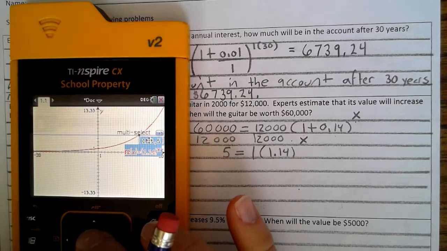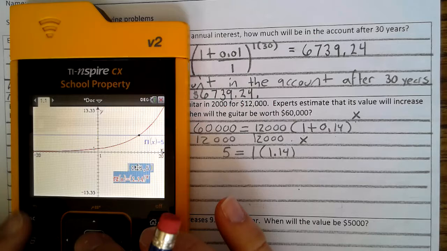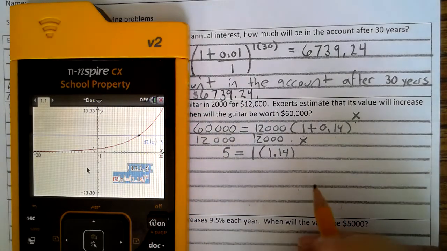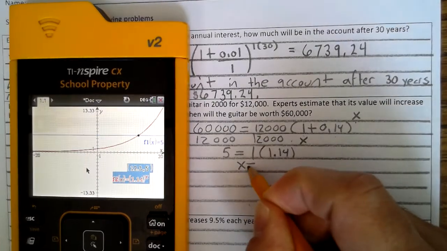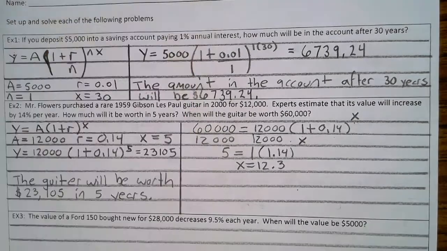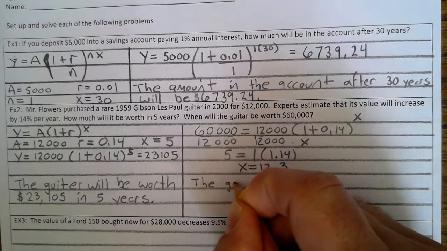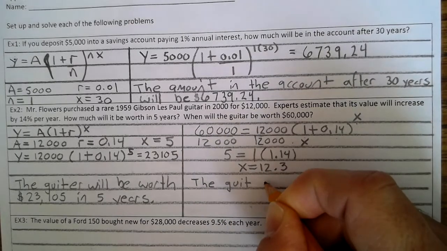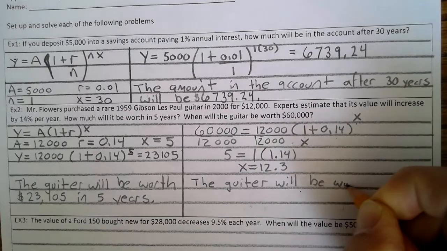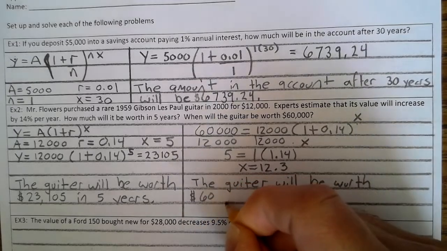Control click grab, press escape, and you can see that x is 12.3. Okay, so the guitar will be worth $60,000 in 12.3 years.